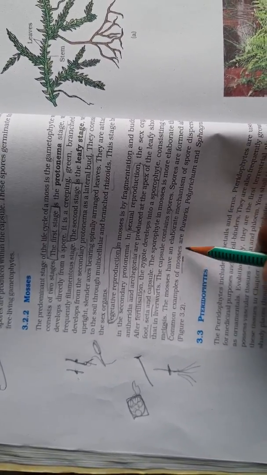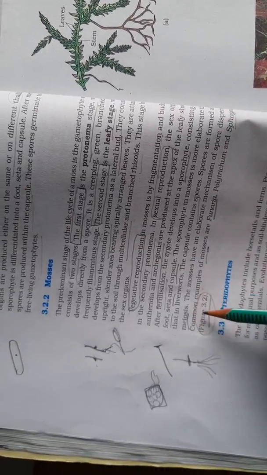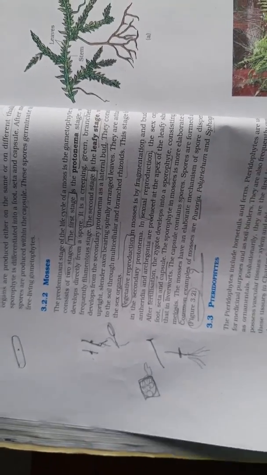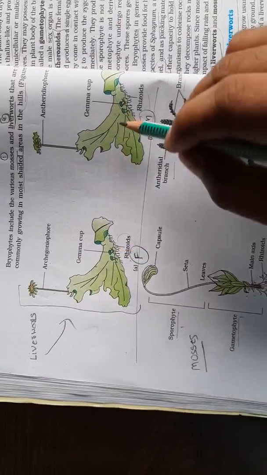Common examples of moss are Funaria, Polytrichum and Sphagnum. The moss is drawn in this figure. This means bryophytes are complete. Bryophytes have two types of examples. First is liverworts, second is moss. Clear? Two examples of liverworts: in this figure, male and female Marchantia thallus, and the second figure for mosses is Funaria gametophyte and sporophyte, and this is Sphagnum. Thank you, student.